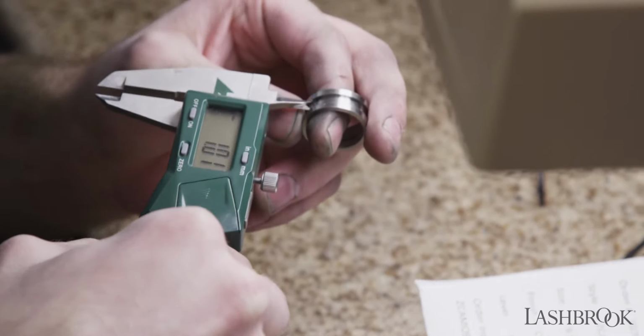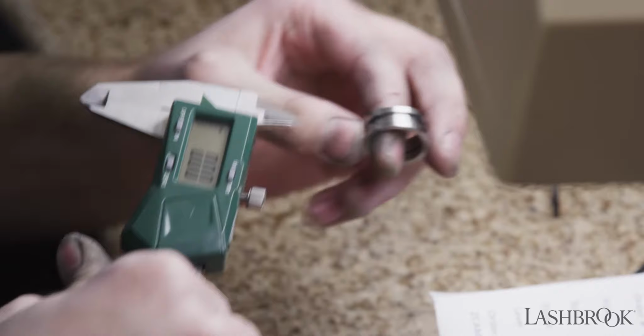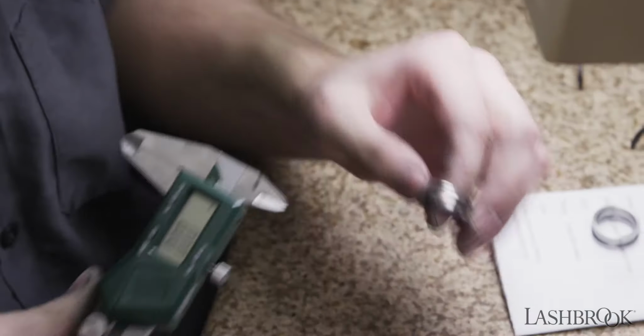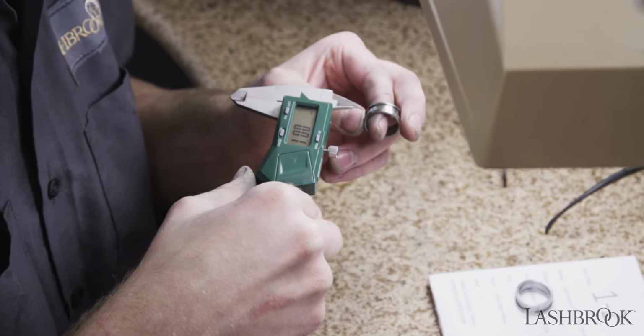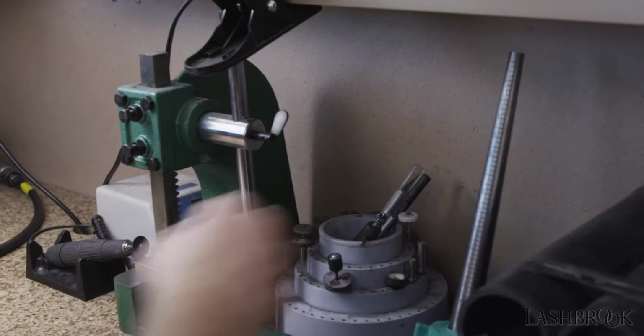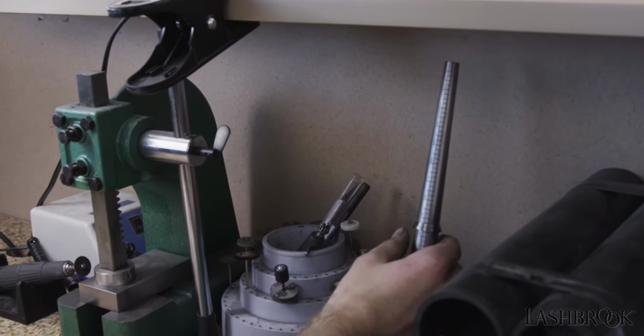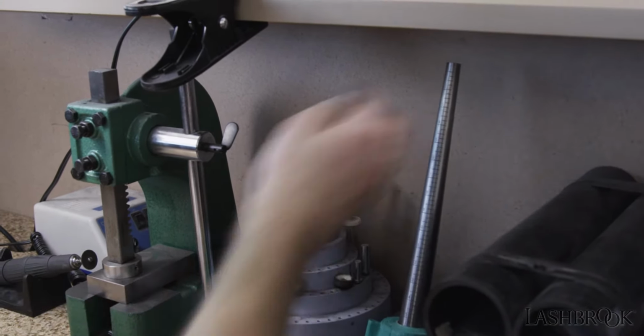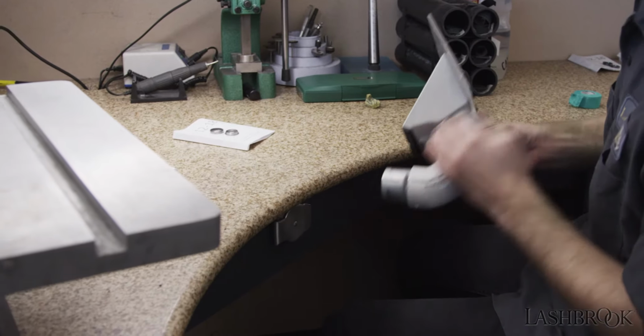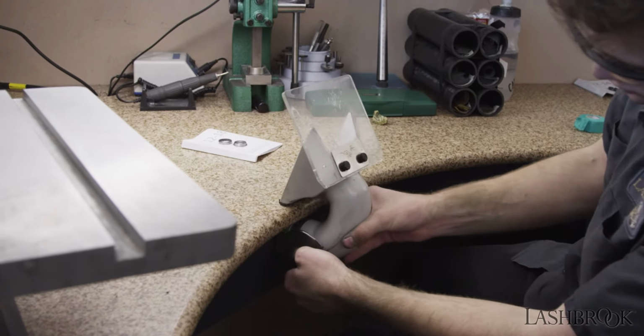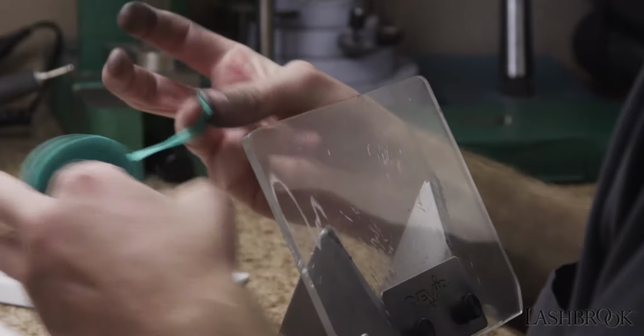Before finishing the rings, a team member inspects and measures the ring. After the dimensions and style are checked, the teams polish the inside portions.